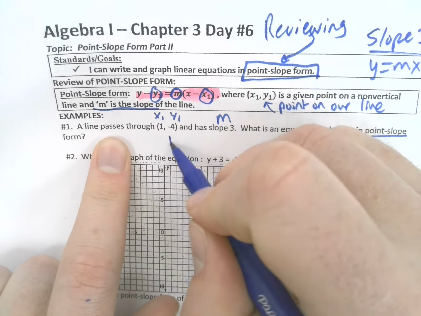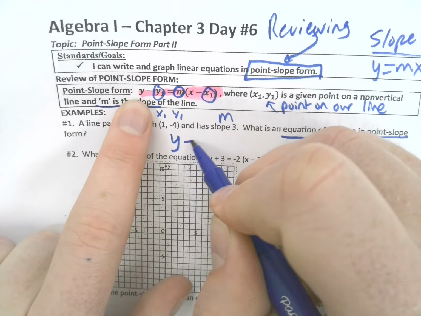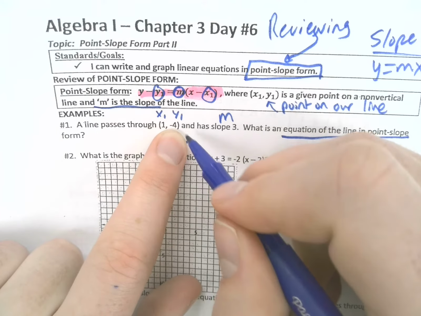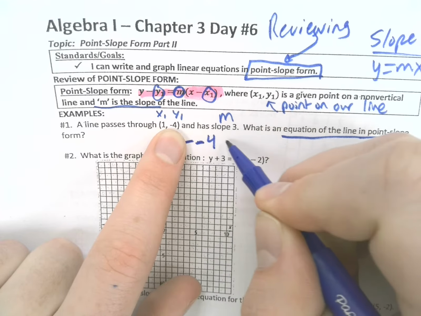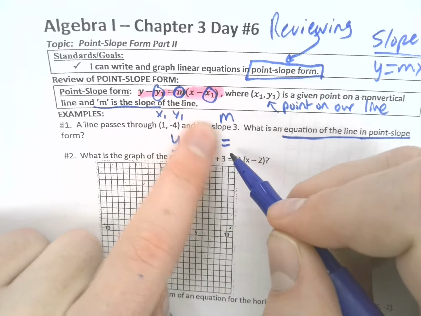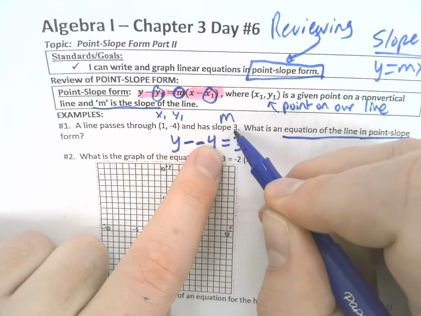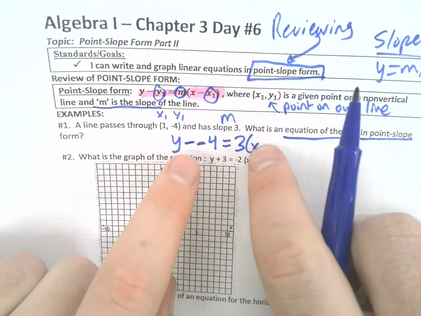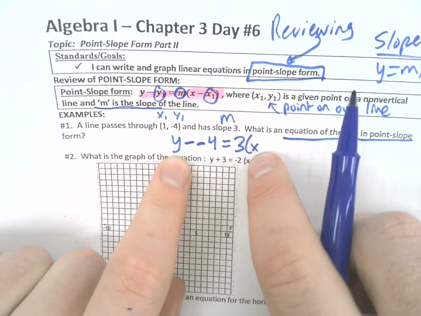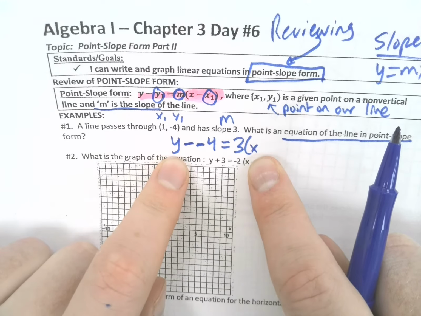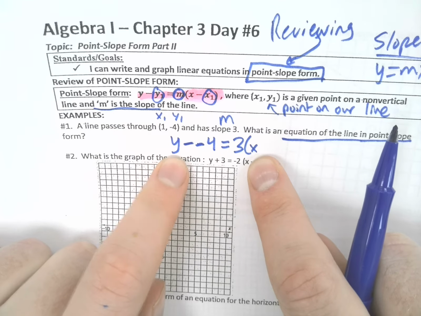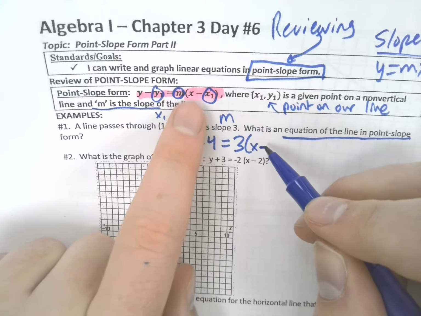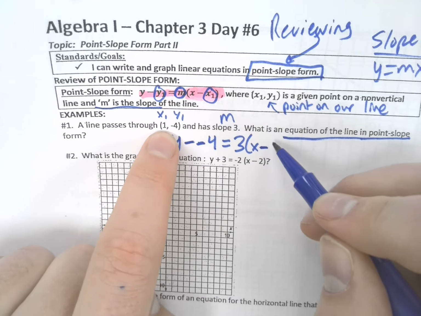So y minus, instead of y1, we know y1 is -4, equals m, which is our slope, 3, parentheses x. You notice how x and y stay x and y? They represent all the other points that are on our line. x1, y1 represents a specific point. So x minus x1, where x1 is 1.